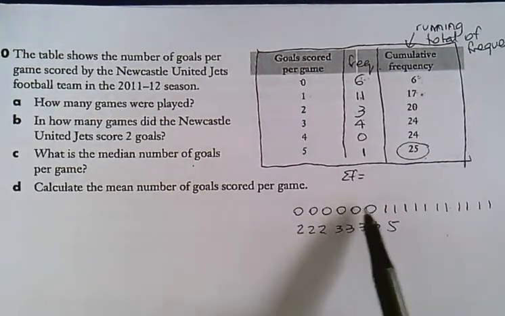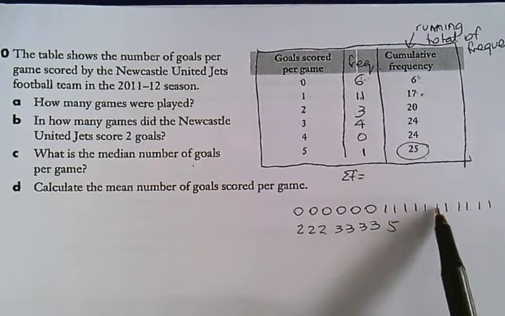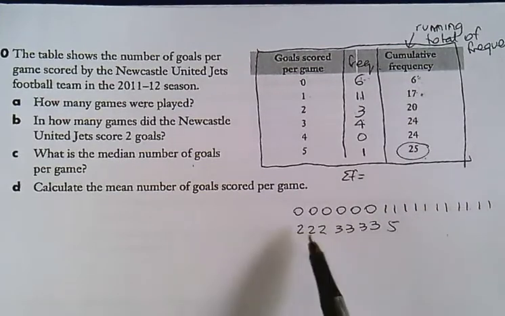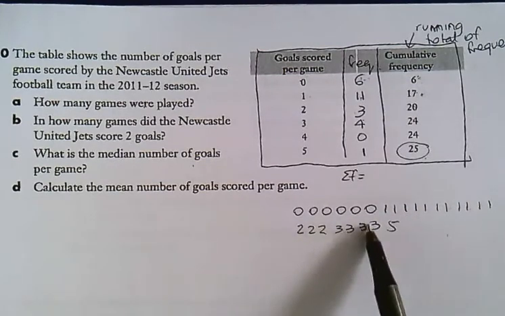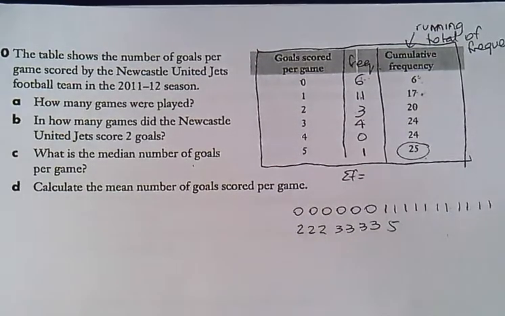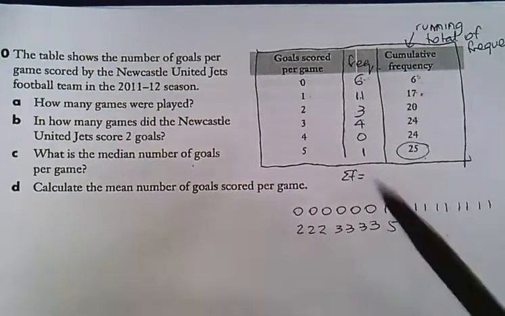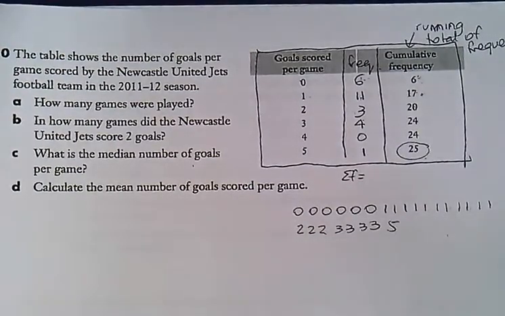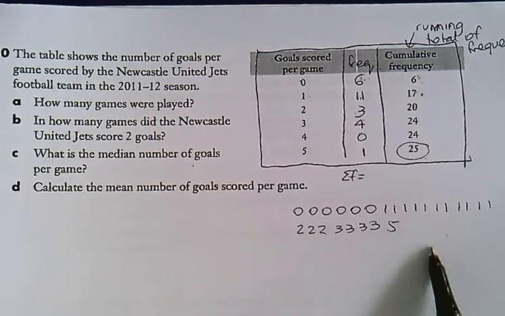1, 2, 3, 4, 5, 6. 1, 2, 3, 4, 5, 6, 7, 8, 9, 10, 11. 1, 2, 3, 4 of those, no 4s and 1 5. That's the actual raw data put into that table. If I added these all up, there would be 25 scores. You don't have to write this out, but if you get stuck on a frequency table or something like that, you've got to think this is really what the data is.